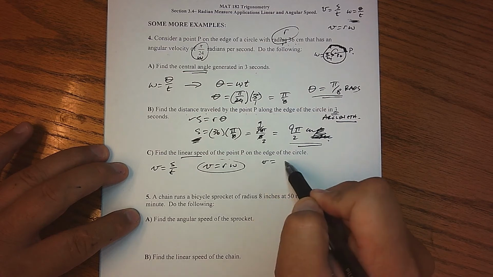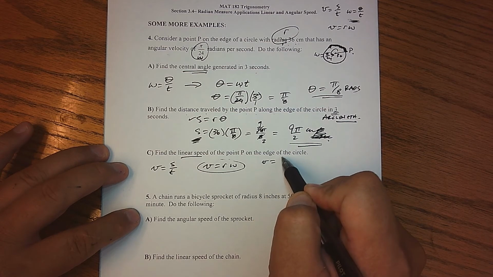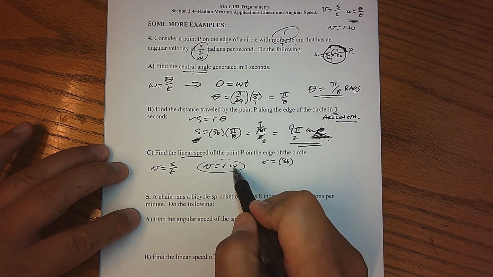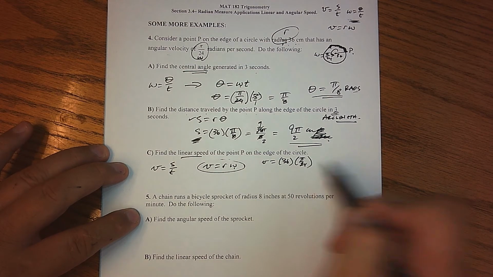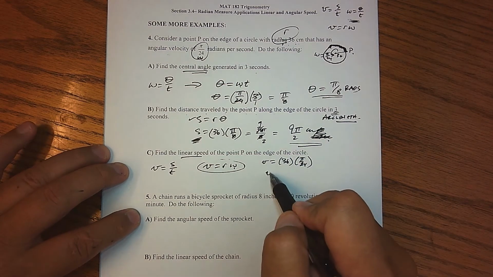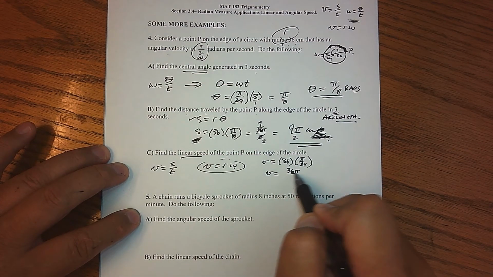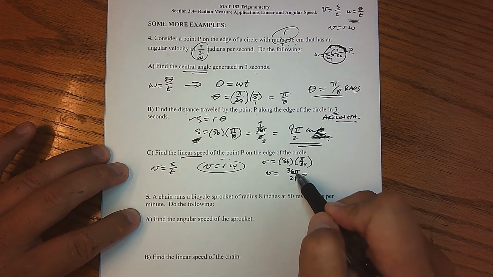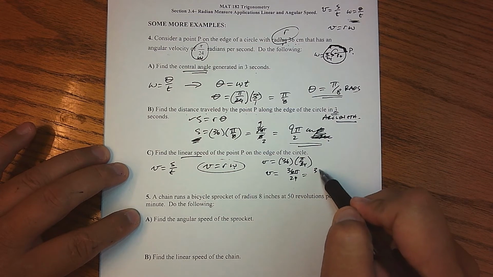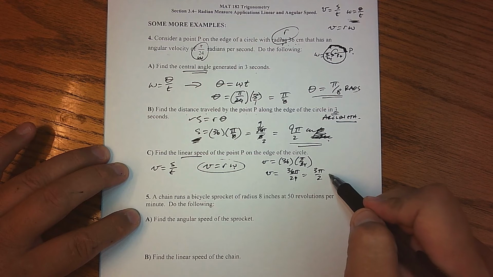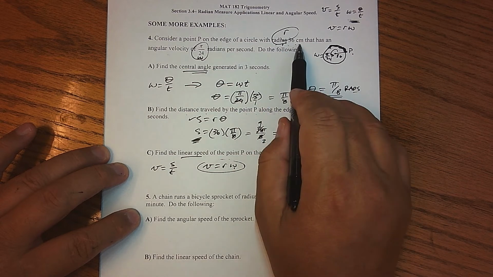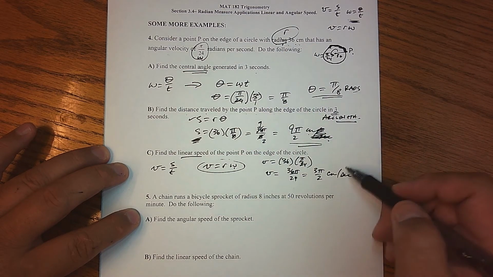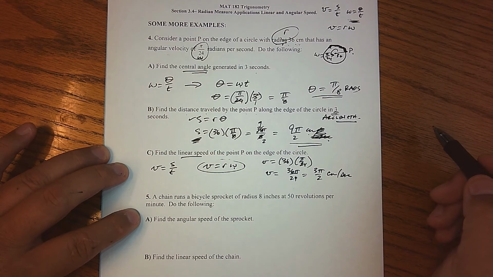If we use that, we get that v is the radius, which is 36, times omega, which was given as pi over 24. And so our v is 36 pi over 24. I believe 12 goes into each one of those, so we get 3 pi over 2, and this would be centimeters per second because my length is measured in centimeters and my time is measured in seconds.